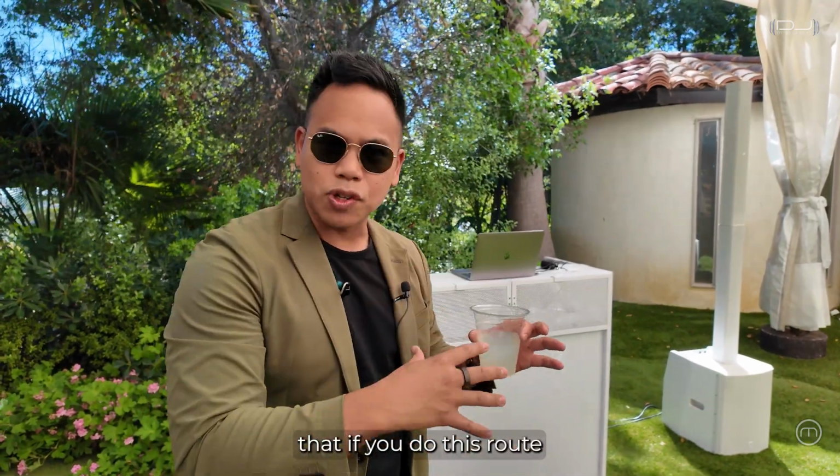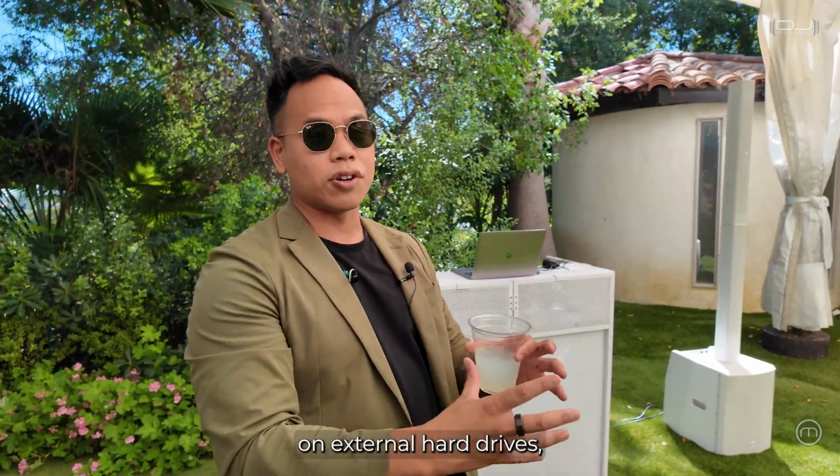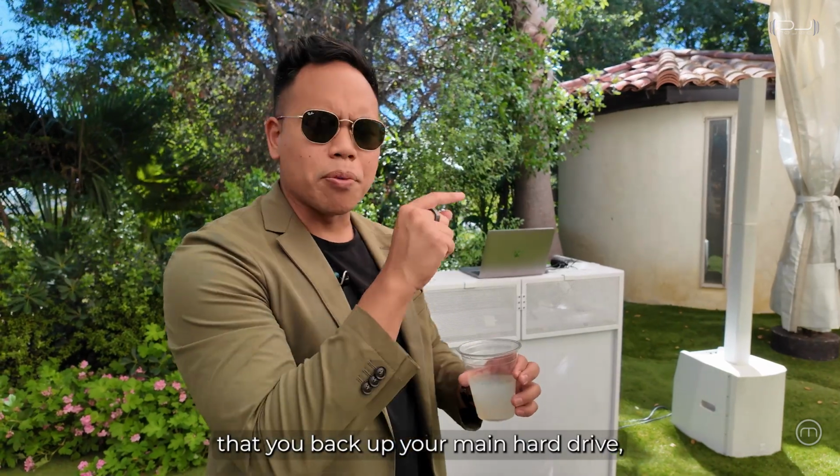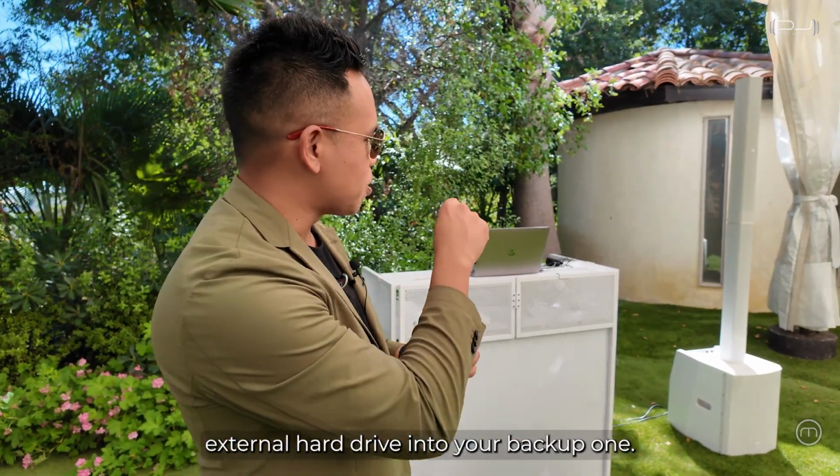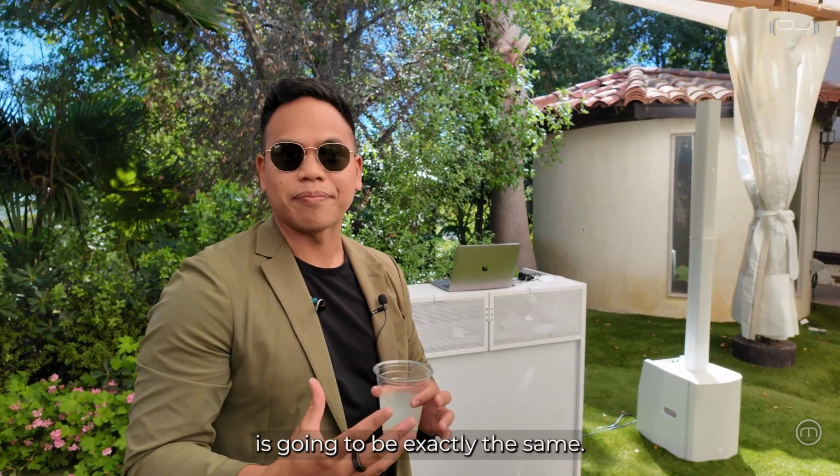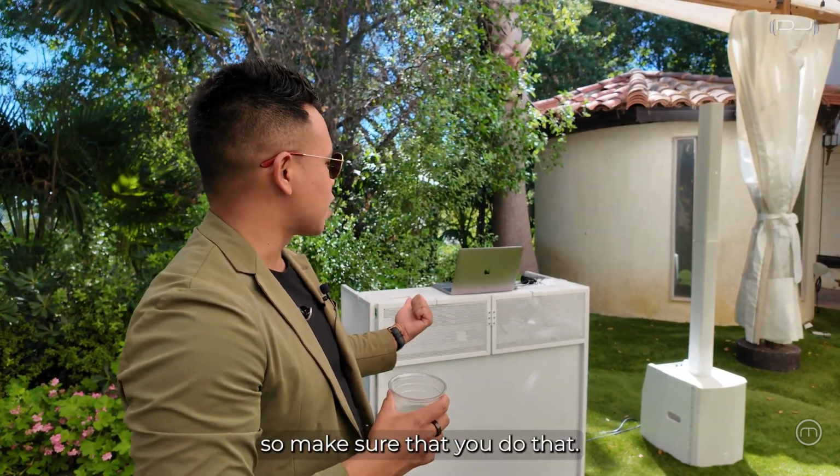Now, one of the things that you need to do is make sure that if you go this route where you keep your music on external hard drives, you back up your main external hard drive into your backup one. So your playlist is going to be exactly the same. All right, so make sure that you do that.